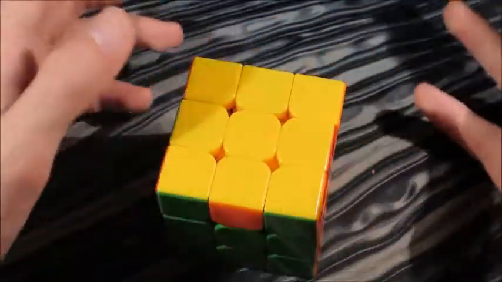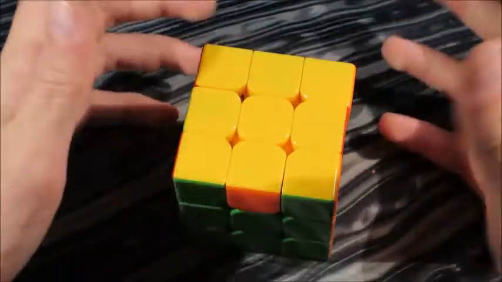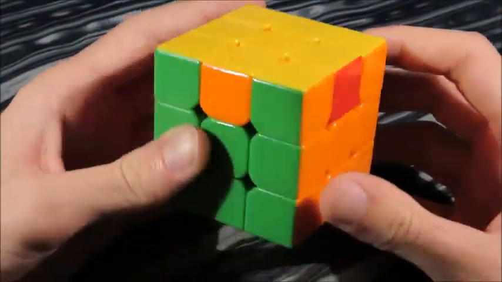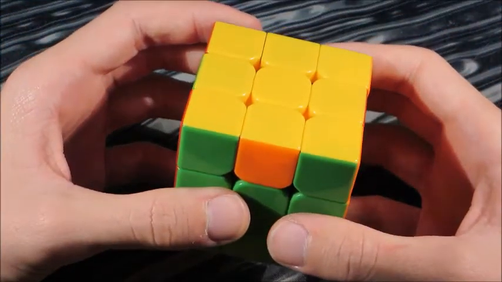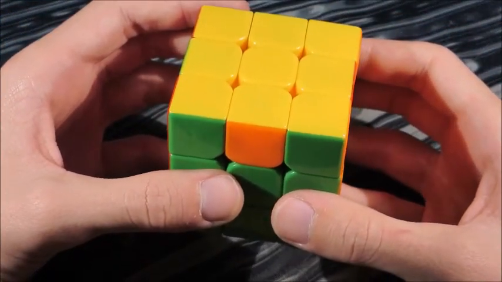So that means you can only end up with a U, Z, or H perm or even a skip, and it increases your chances of getting a PLL skip from 1 in 72 to 1 in 12. So today we're basically going to be discussing when this should be used.